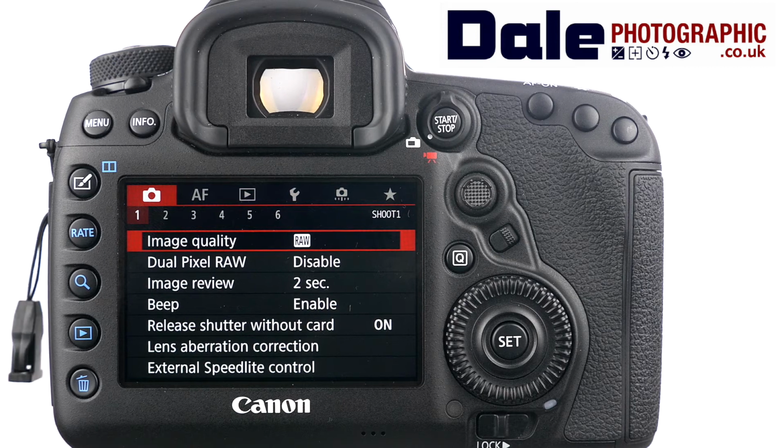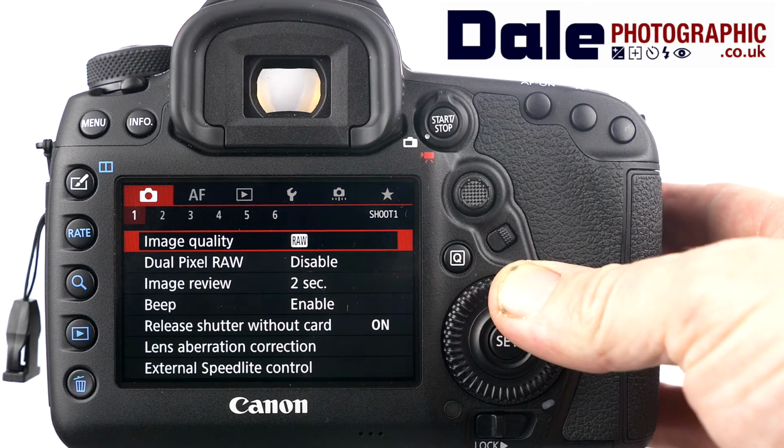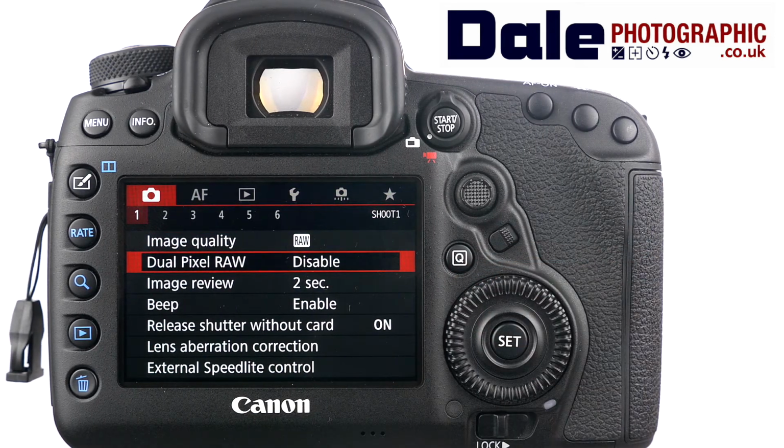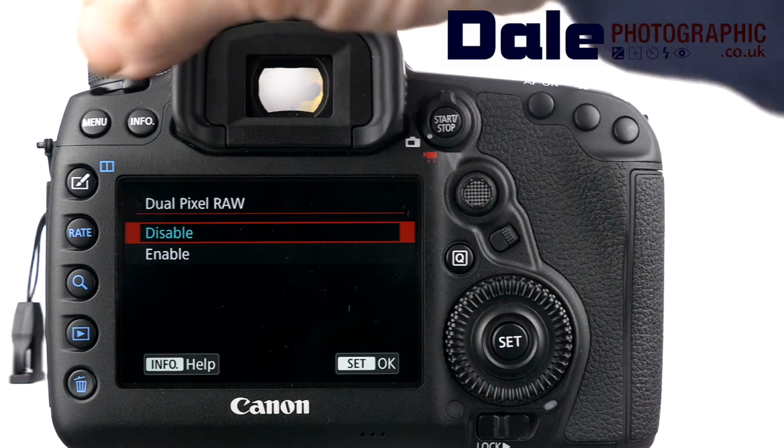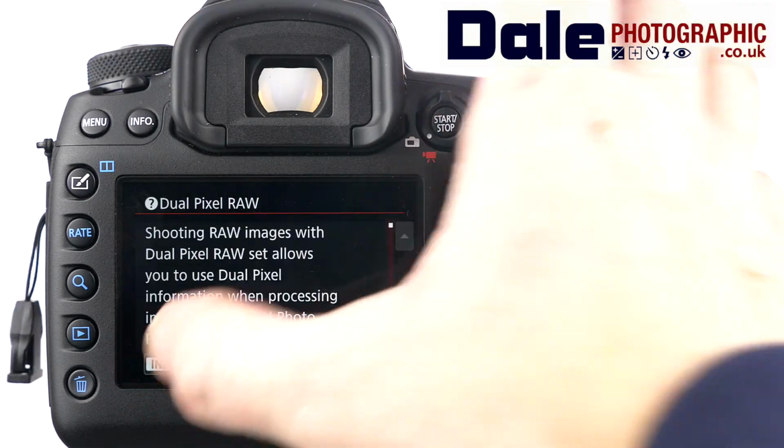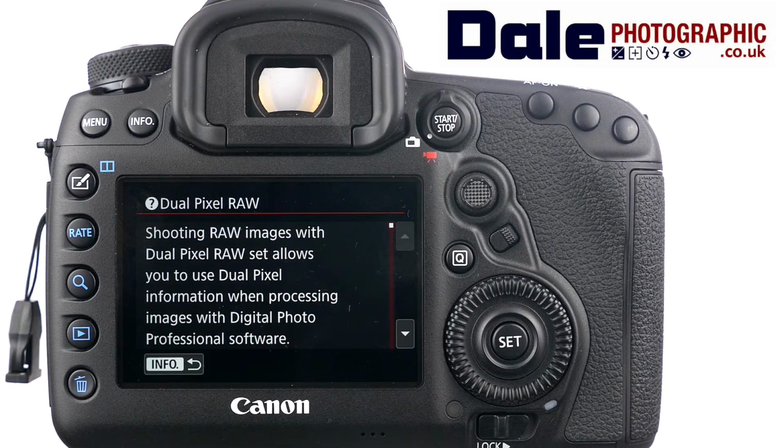Sometimes I do. If I've got a dual card slot in, which I've not got dual cards in this, I might set it to fire JPEGs all day long to the second card, and RAWs to the first one. And we've got the dual pixel RAW disable. I'm not going to talk about this, but I'm going to give you a little tip. If we press the menu button, press the set button, and then press the help button, it tells us what it does. I don't know if you know that, but that's a good little tip if you're not quite sure what to do.